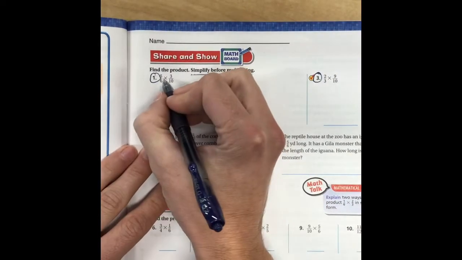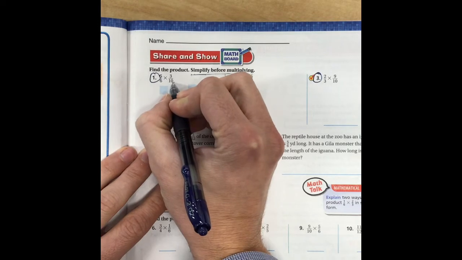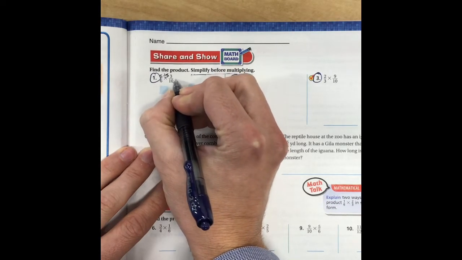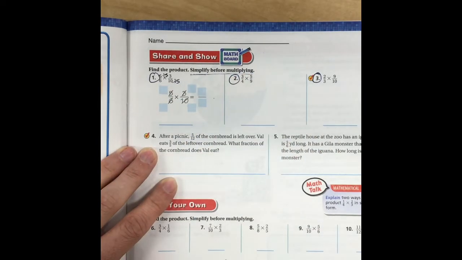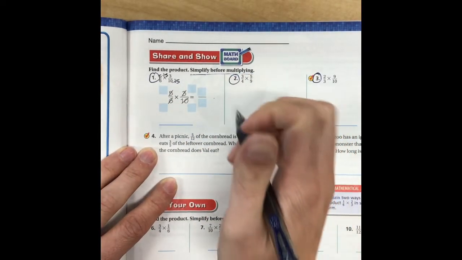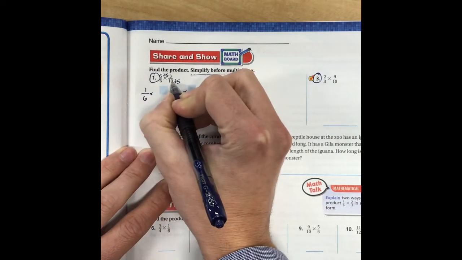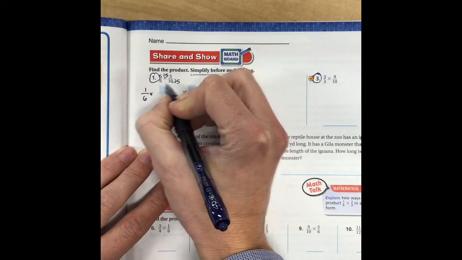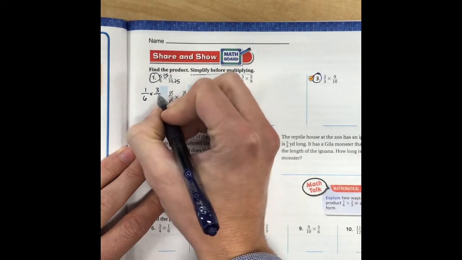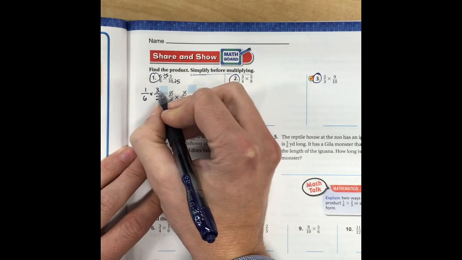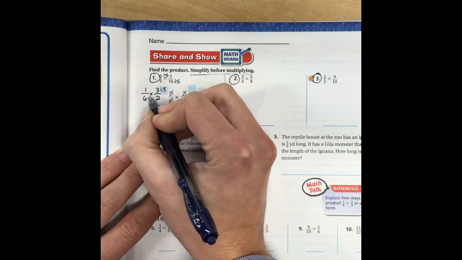So for this one, I'm going to look across at 5 and 10. And 5 goes in evenly to 5, and 5 also goes in evenly to 10. Okay, so I'm going to divide by 5 on the first one, so I get 1/6. And then I'm going to divide by 5 over here as well, so I get 3/2. Then I'm going to look at my other numerator and denominator, and 3 goes in evenly to both of these.